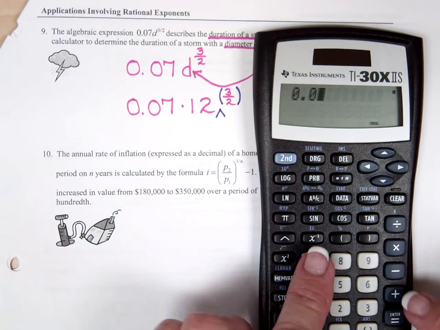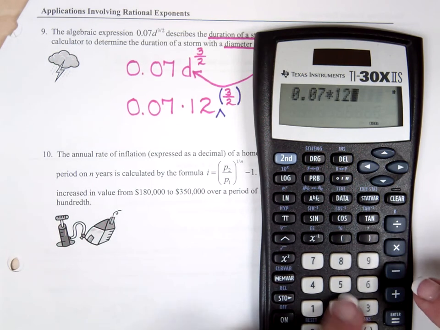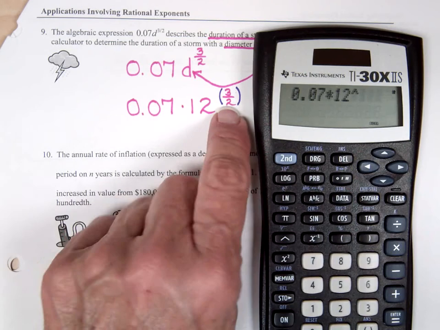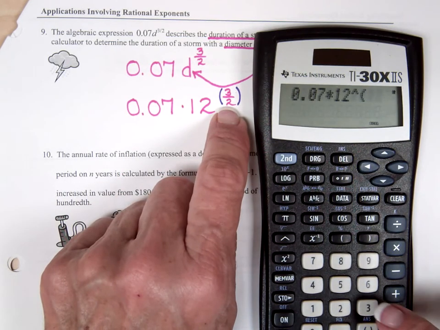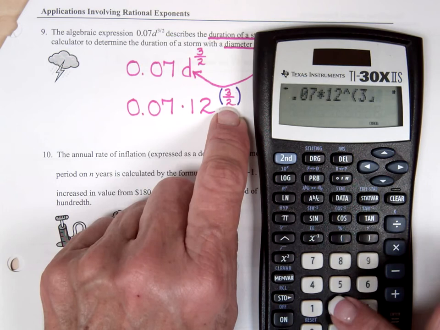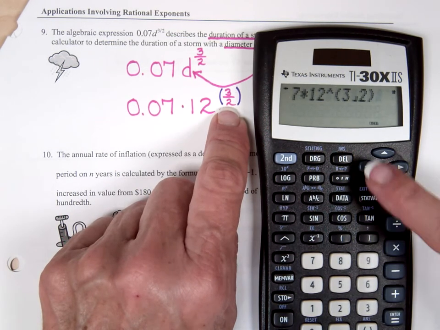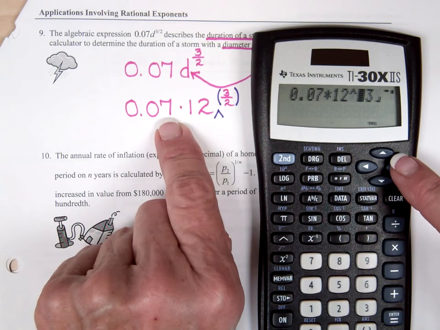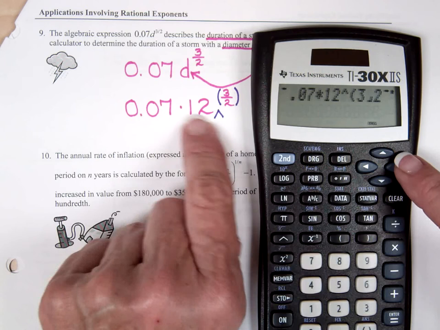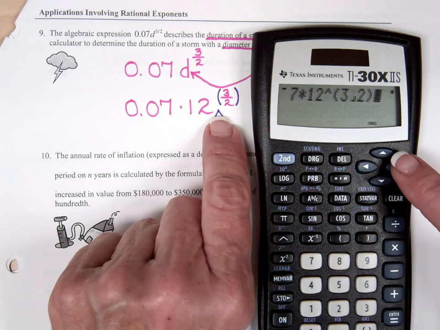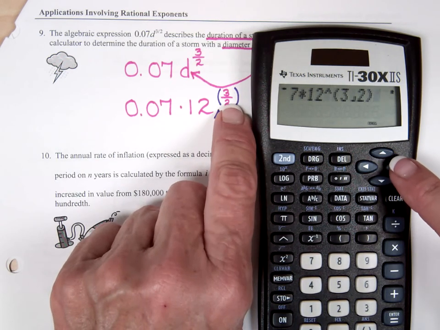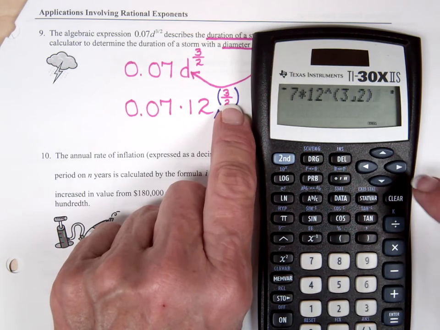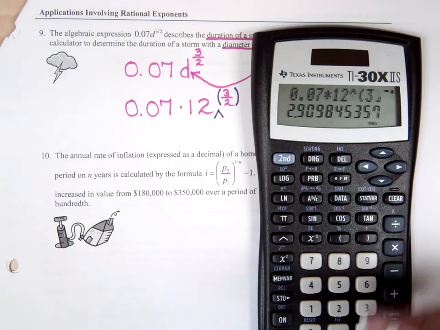0.07 times 12, and then because it's an exponent, we hit the caret. And because it's a fraction, we need parentheses around it. So 3 fraction bar 2, close your parentheses. So you can go backwards and check it and make sure it looks like your problem. 0.07, that looks good, times 12, caret, and then your exponent is 3/2. Because it's more than a single factor, we do put it in parentheses, hit enter.